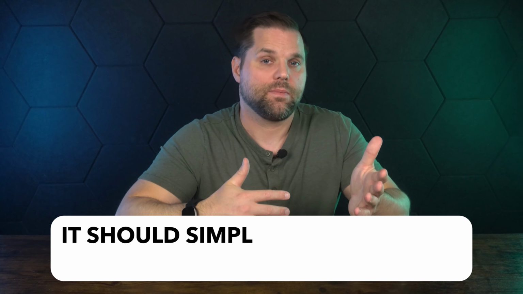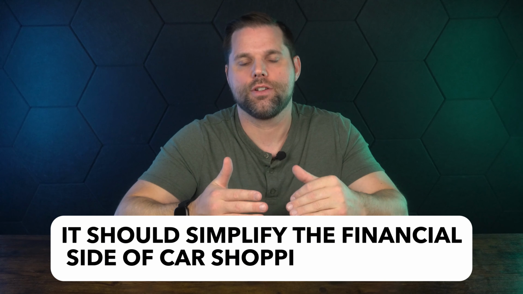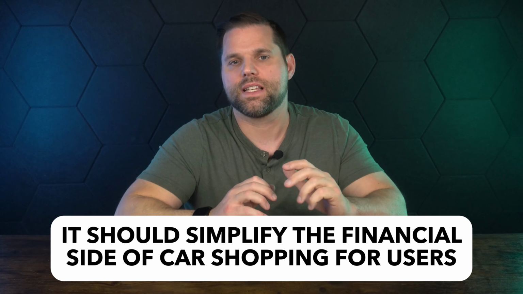Now let's dive into the finance page. So a well-designed finance page should really simplify the financial side of car shopping for users. If you can, you want to include a financing calculator where buyers can estimate their monthly payments based on the vehicle price, the down payment, and interest rates, which helps them assess the affordability. You want to include trade-in evaluation forms, encourage visitors to explore trade-in options with a clear call to action. An overview of available financial plans adds further clarity, giving customers the information that they need to feel confident and empowered in making a decision.